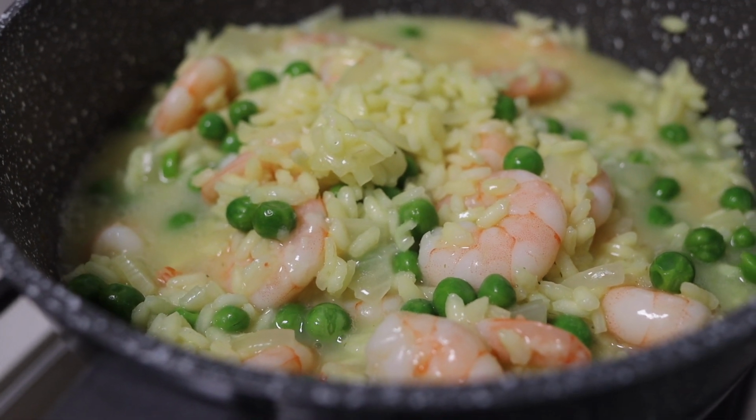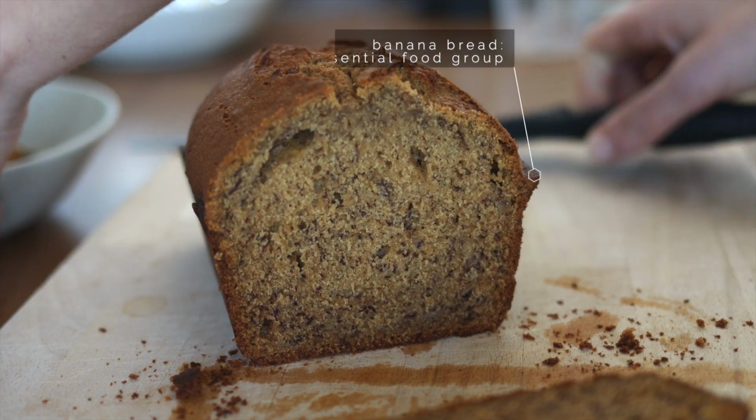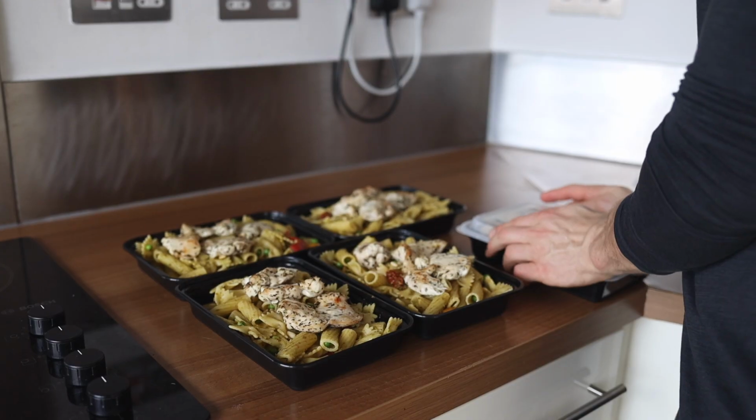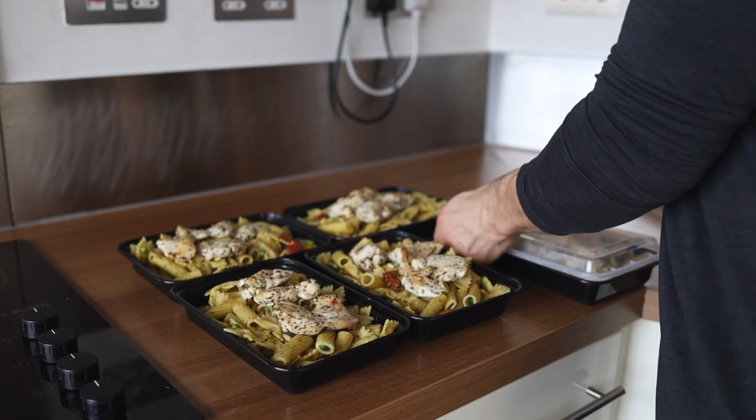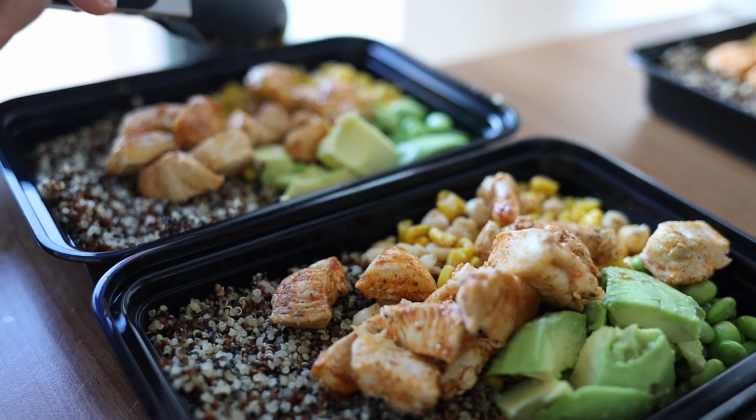Some people use it to help them gain weight, some to help them lose weight, some to make sure that they're not missing out on any essential food groups, and some people just like the routine and predictability of it all so that they can do the same food shop, budget for stuff, meal prep, all that kind of stuff.